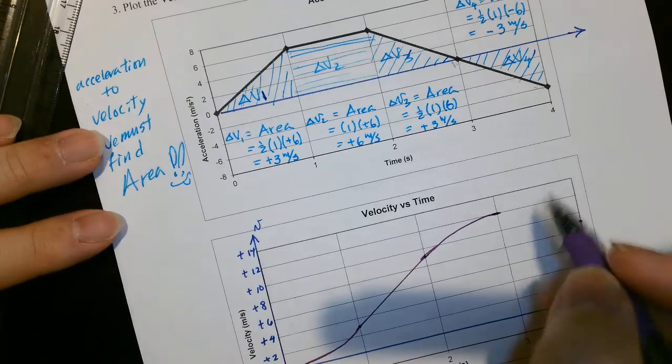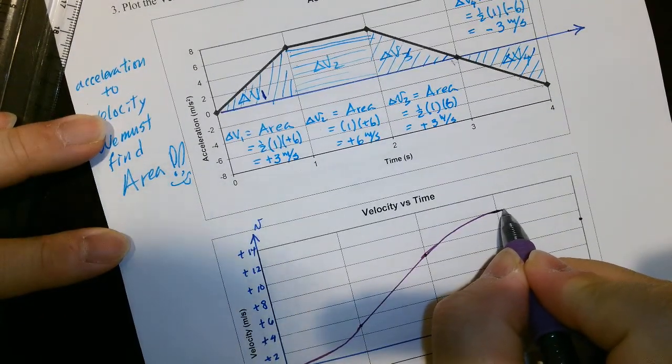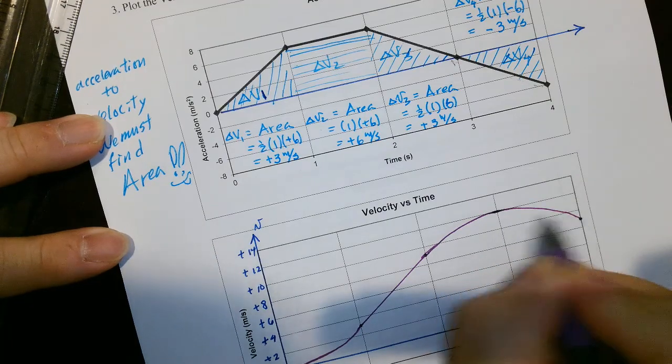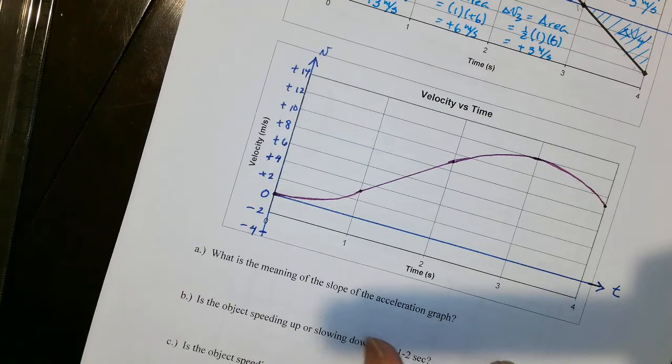Therefore, we're going to end up at 9 meters per second from 3 to 4 seconds. So that's what it's going to look like.